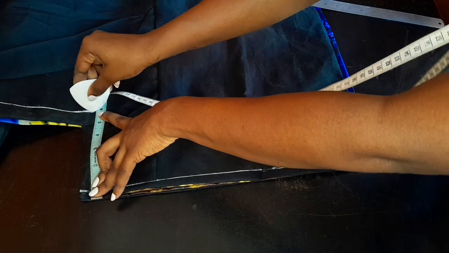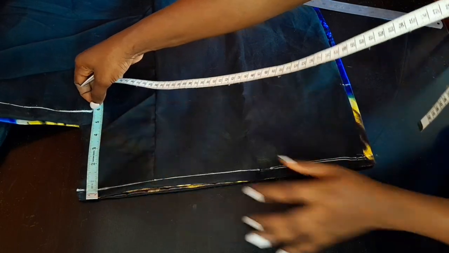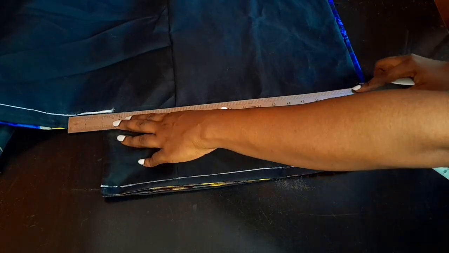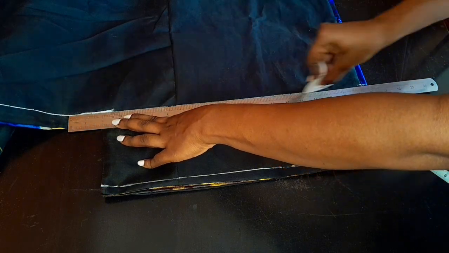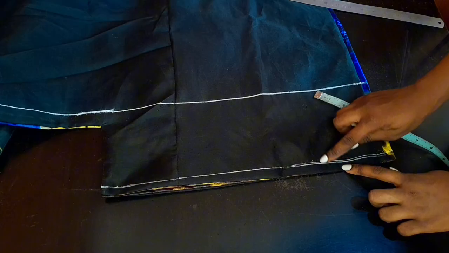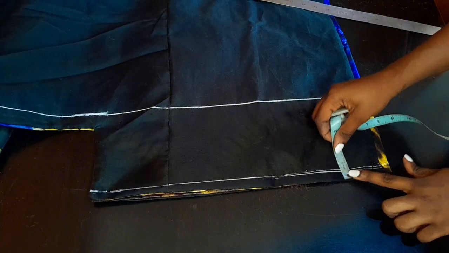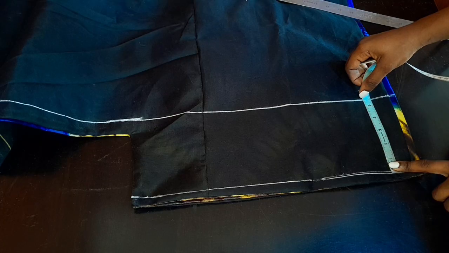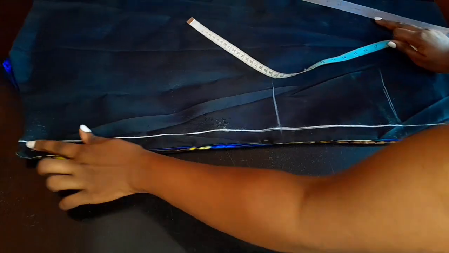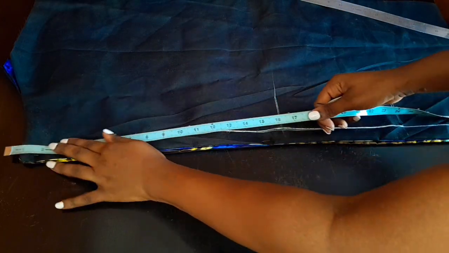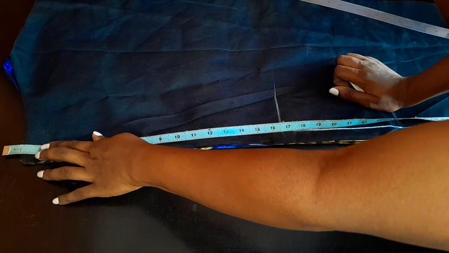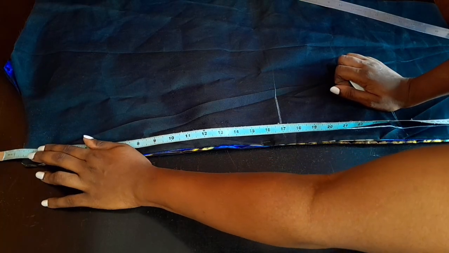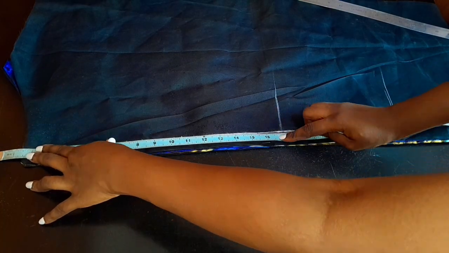If your stitching is accurate, it should rhyme with this 1 inch coming from the zipper allowance. So from that 0.5 inch, I will have 5.5 left. So I'm going to divide 5.5. But before then, I want to decide where I want the zipper to stop.